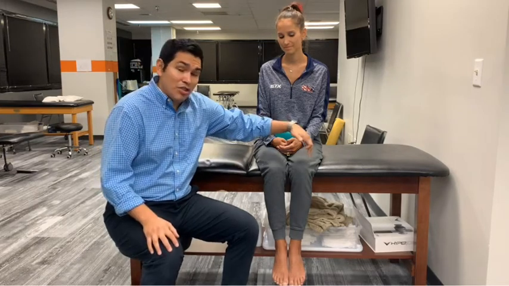Okay, so I have my lovely wife here for my example, as I have treated her for IT band pain. What I want to talk to you about is what IT band pain is. There are articles out there saying that it's the femoral condyle that's getting irritated. The IT band is flickering over that femoral condyle when you're stepping, bending your knee, planting your leg, running, things like that.